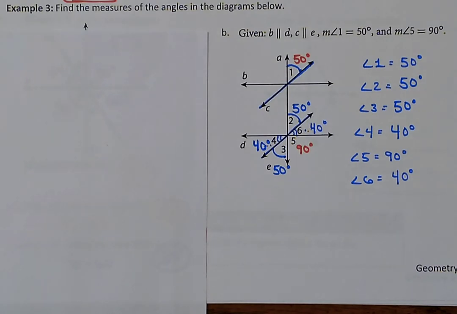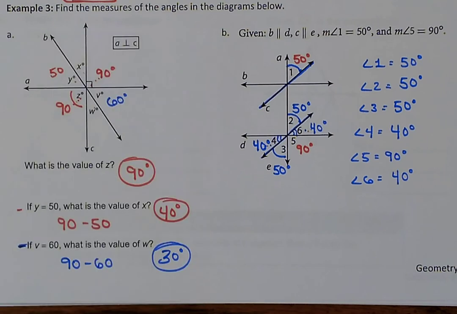All right, so that is it for example 3, and that is also it for our notes on section 4.4, dealing with perpendicular lines, the perpendicular bisector theorem, and the Pythagorean theorem. So that is it for our video and our lesson today.